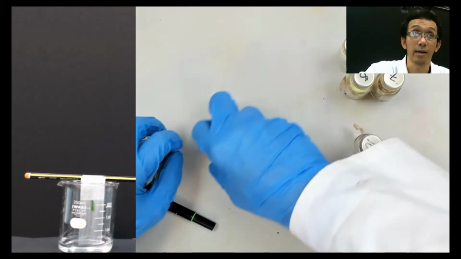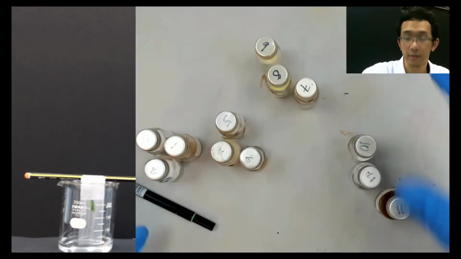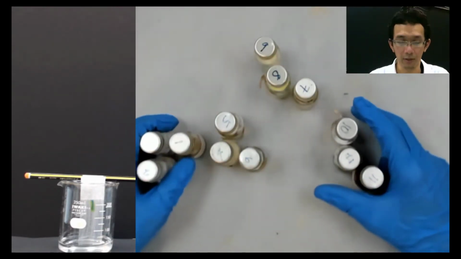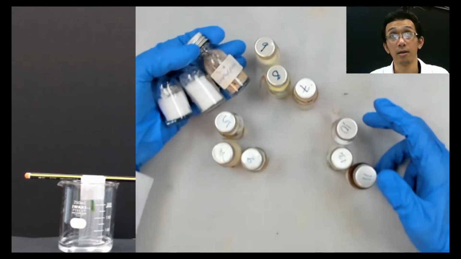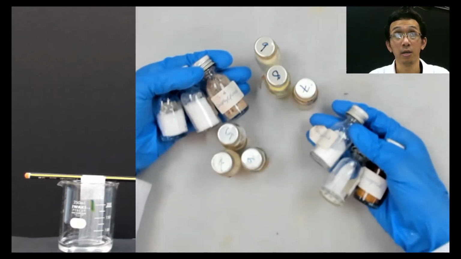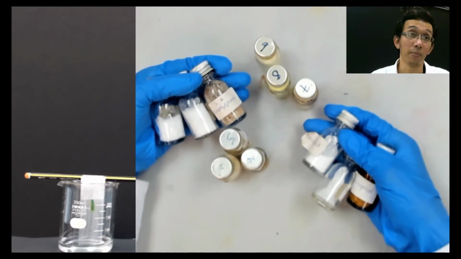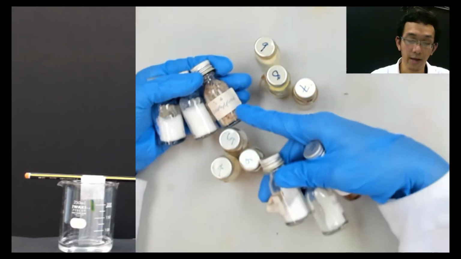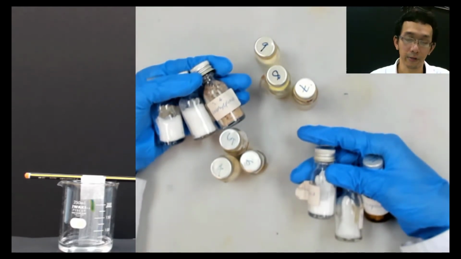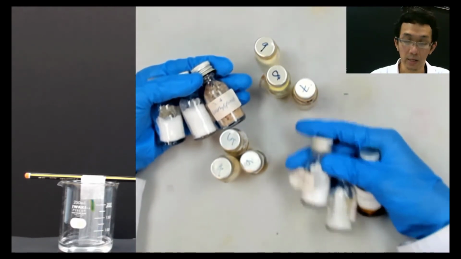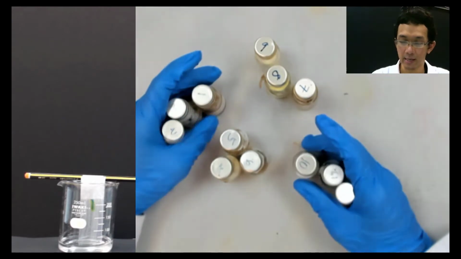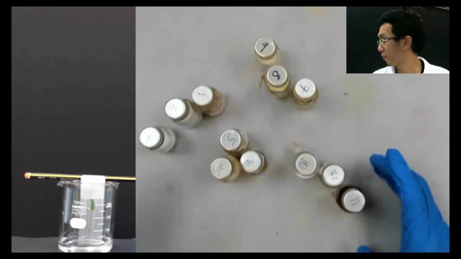Okay, you can see, you have 12 samples. All the samples are like this. All the samples are known samples because on top of them they are named. So these samples are basically in Table 2.2, if I'm not mistaken.